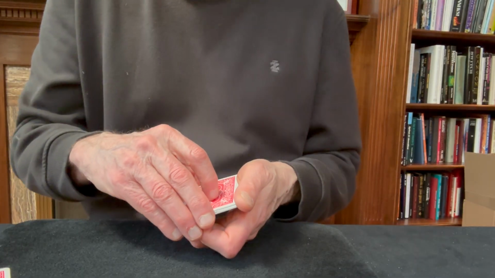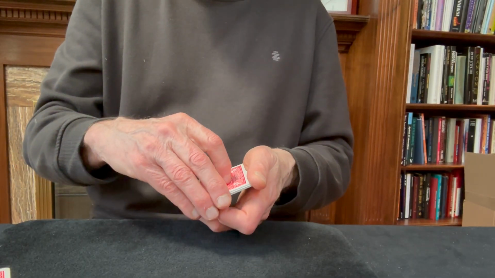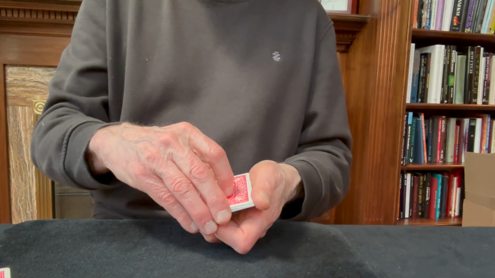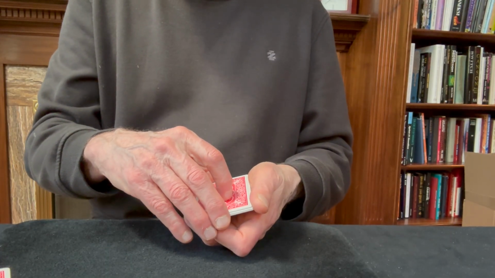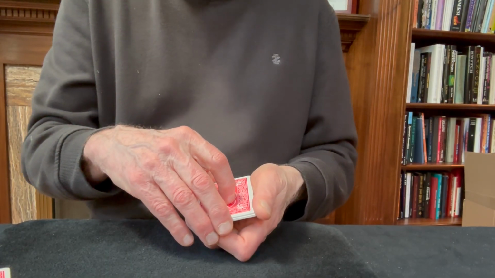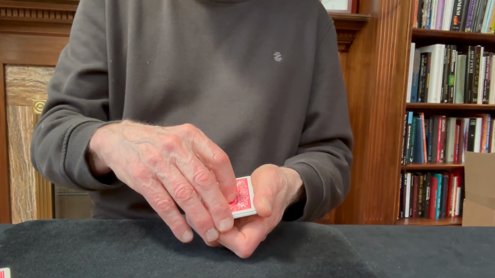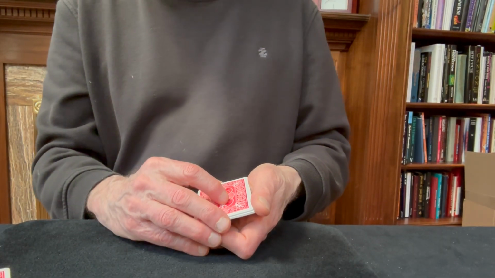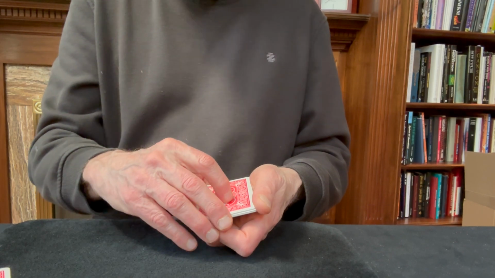You then have him think of a number from 1 to 5 and tell him you're going to show him 6 cards. He's to remember one of the first 5. In fact, he's to think of a number between 1 and 5 and remember the card that appears at that number. And for the purposes of this demonstration, let's just say he's thinking of the number 3.